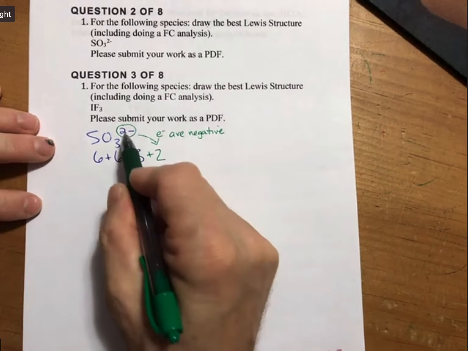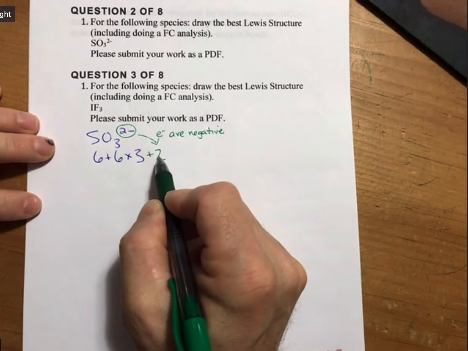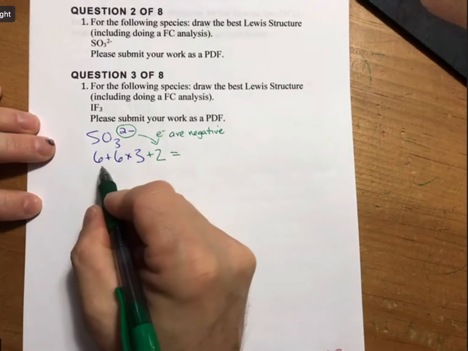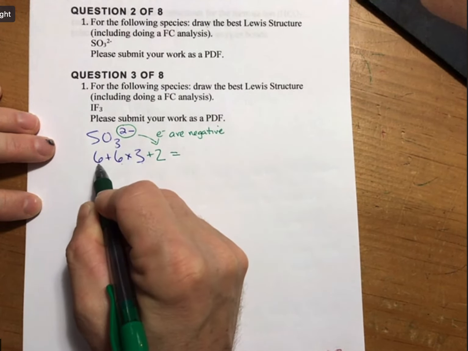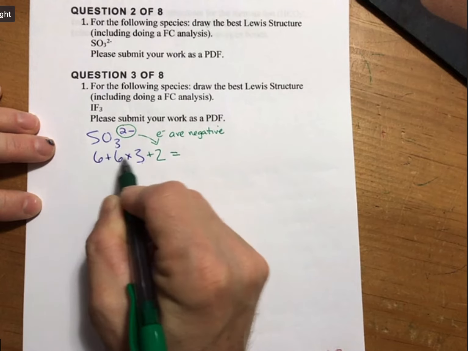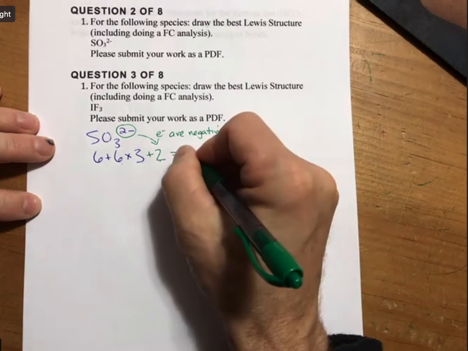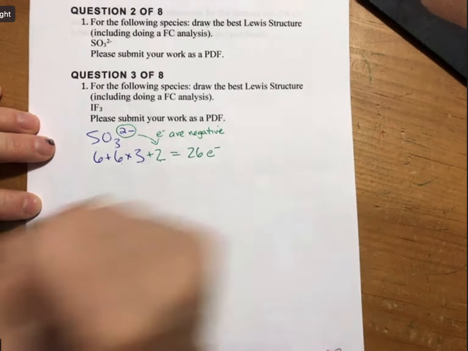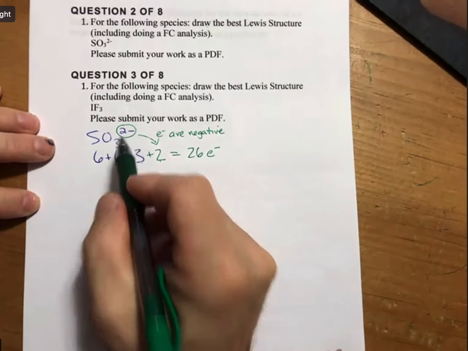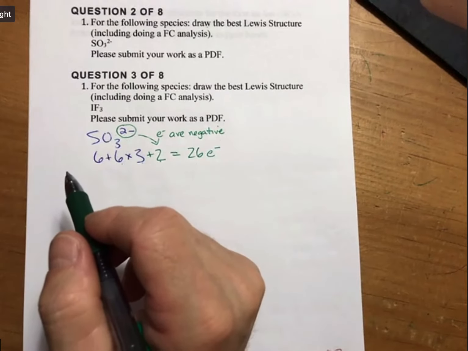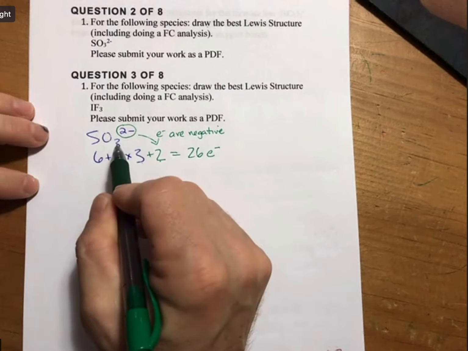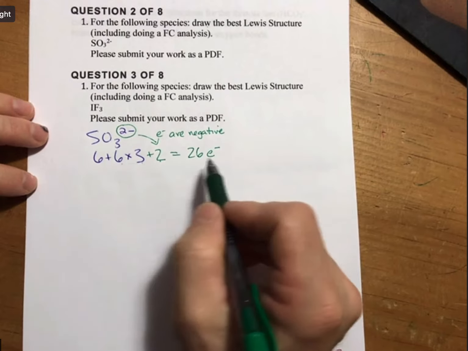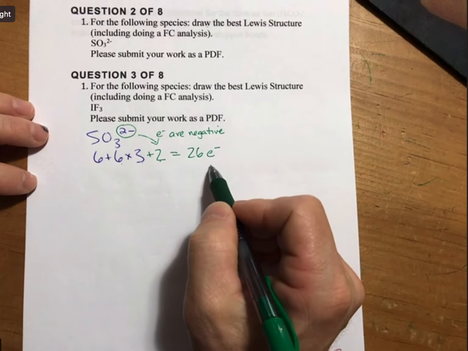So add 2 electrons, and that gives us 6 times 3 is 18, 20, 22, 24, plus 2 is 26 electrons. And because these 2 electrons are not truly valence electrons, they're electrons that this species has picked up from somewhere else, I tend to just write electrons here.